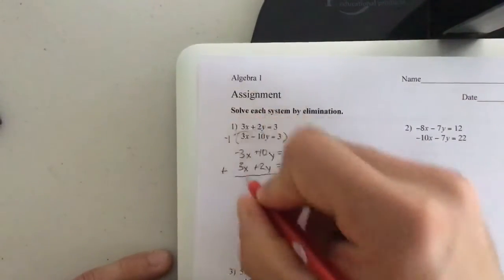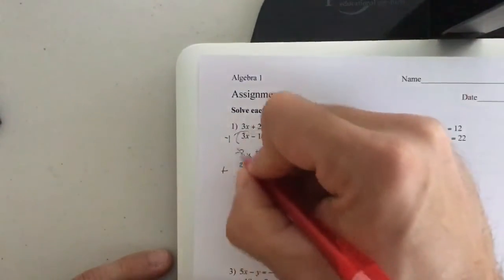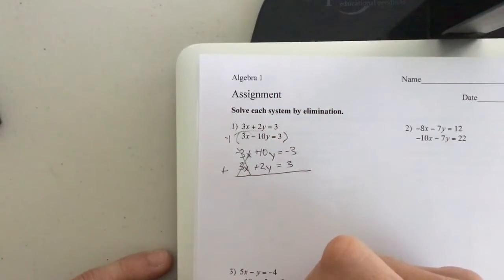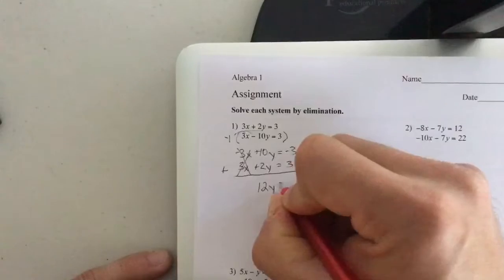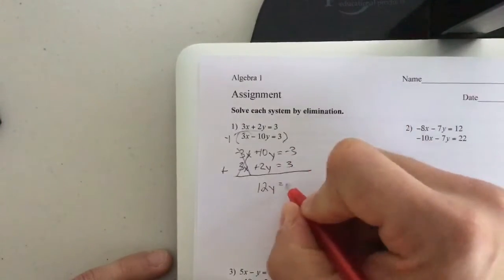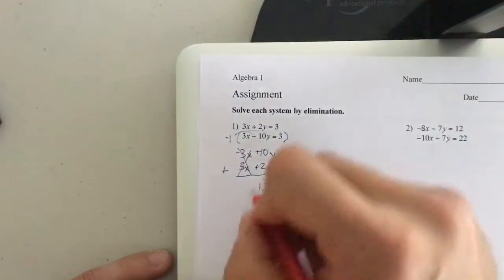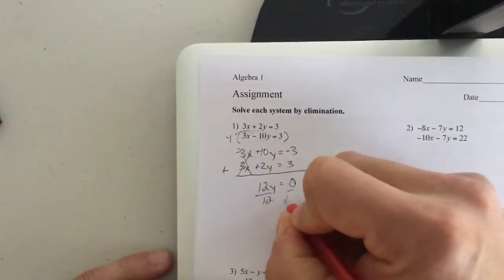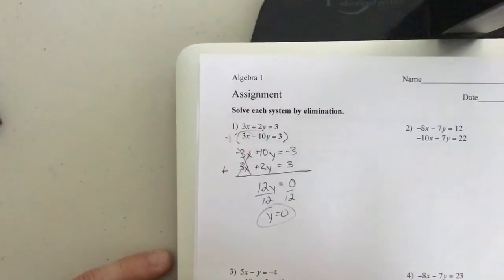When I do that, the reason we multiplied first is because we wanted a variable to cancel. Sweet, those canceled. Okay. Look at what we're left with. 10 plus 2, that's 12y equals negative 3 plus 3, 0. Don't fear, folks. You're doing everything right. We're going to divide both sides by 12. Sure enough, y is 0. But we're only halfway done.